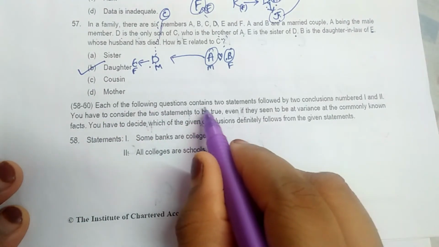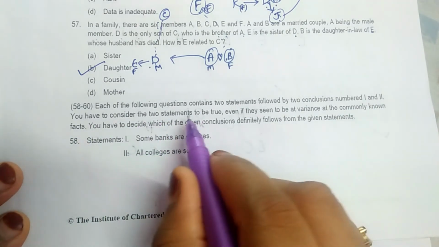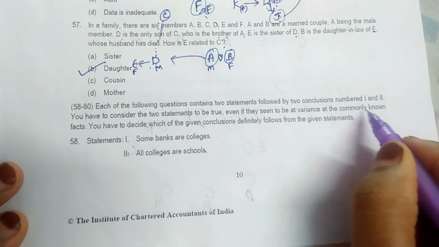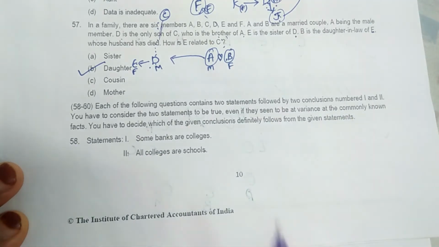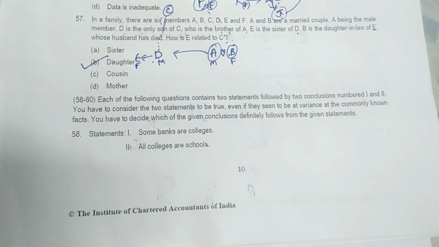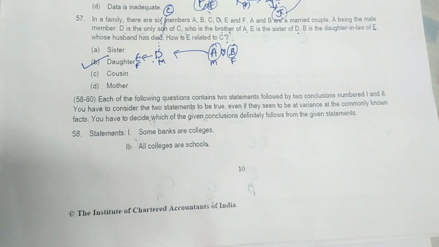Each of the following questions contains 2 statements followed by 2 conclusions. Number 1 and 2, you have to consider the 2 statements to be true, even if they seem to be at variance with commonly known facts. You have to decide if the given conclusion definitely follows the statements. See here, you don't have to apply logic like how can that cup be a saucer, how can that bank be a college or school be a college. All these things you have to keep aside, and just see the statements.